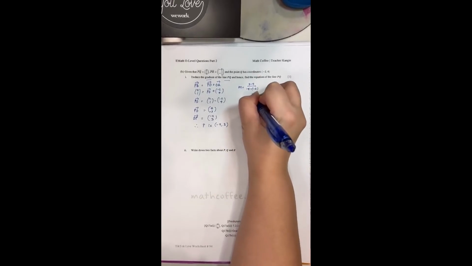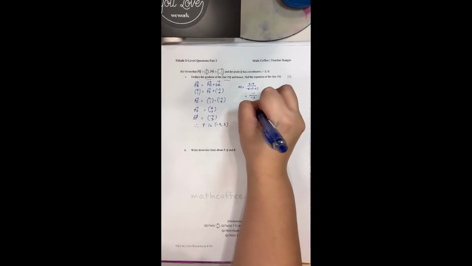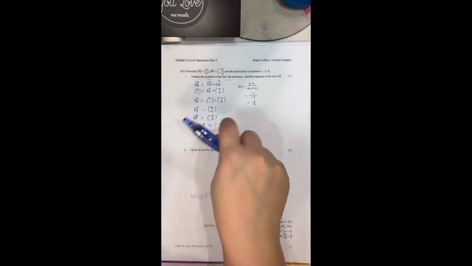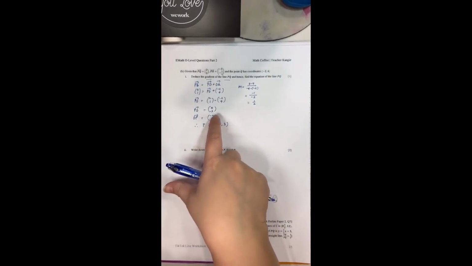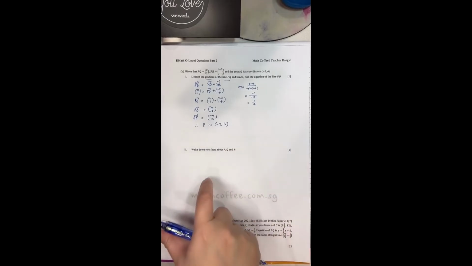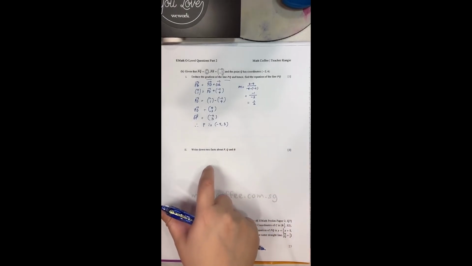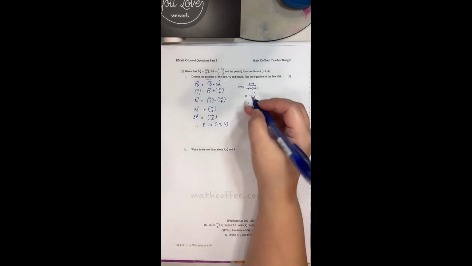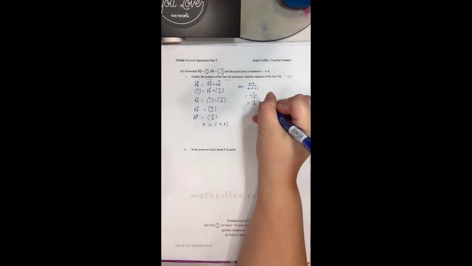So I have minus 1 and this one minus 2. So I get half. The PR is a later part. Okay, so after that, the gradient is done.